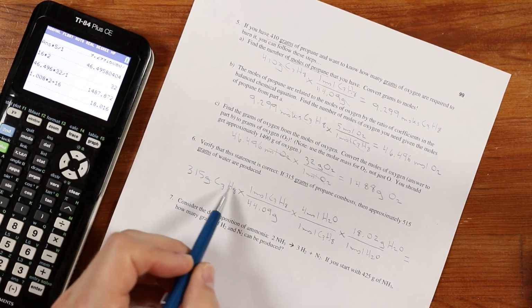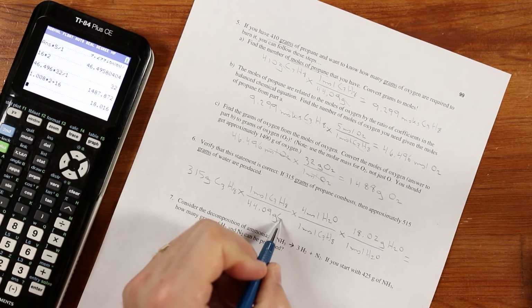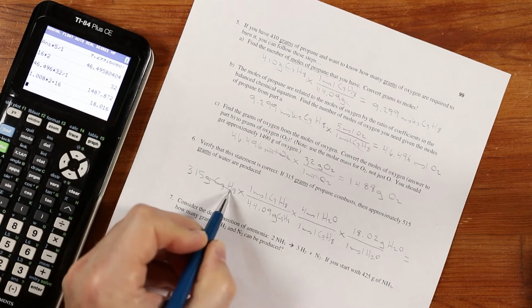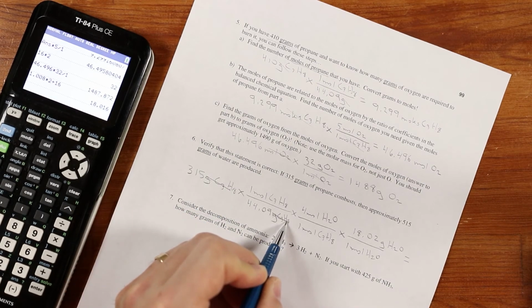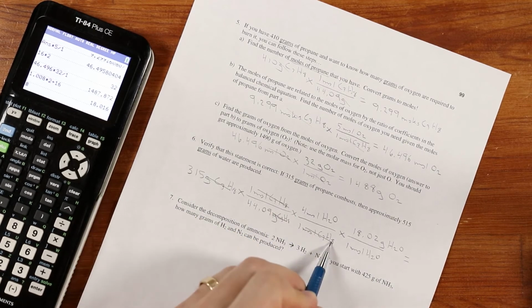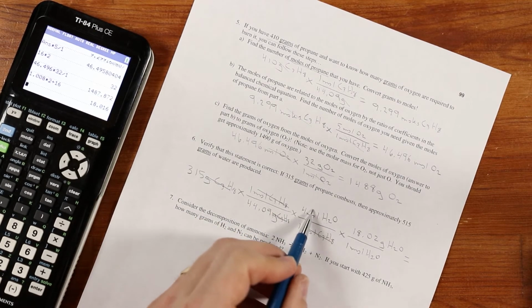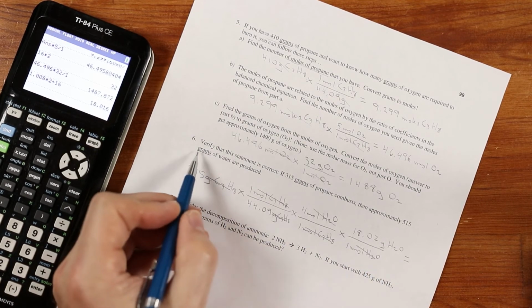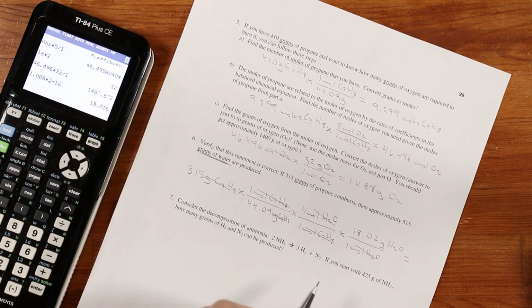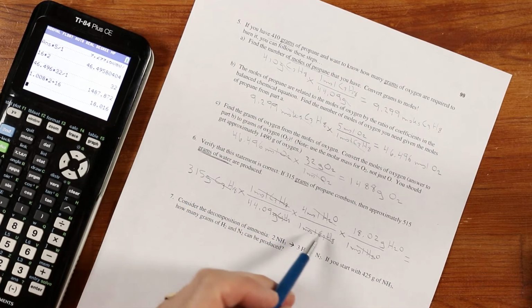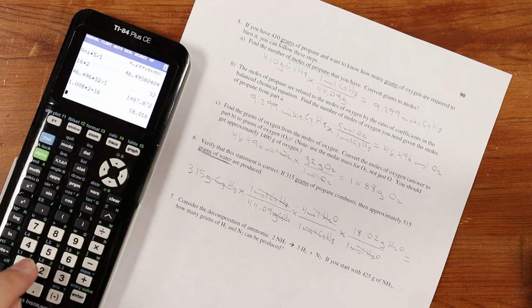I have grams of propane, C3H8. Grams of propane cancels top to bottom. Moles of C3H8 cancels out next. Moles of water cancels out next. I have grams of water, and I'm looking for grams of water. So the only unit I have left is grams of water. So I should be able to plug all this in my calculator and get that answer.